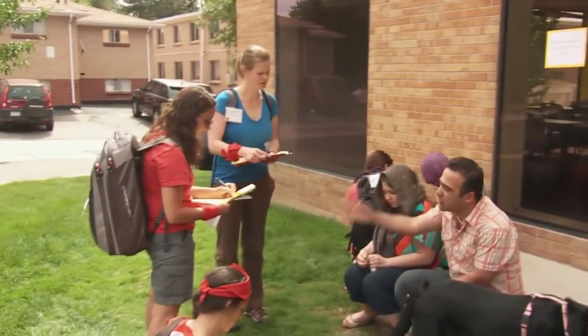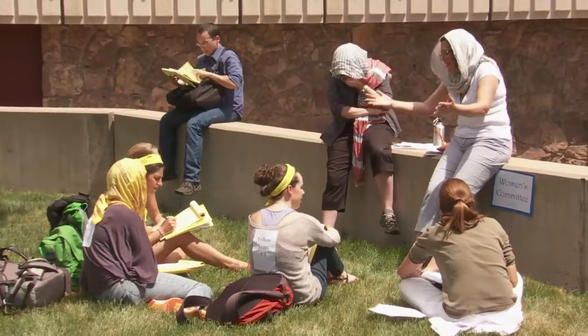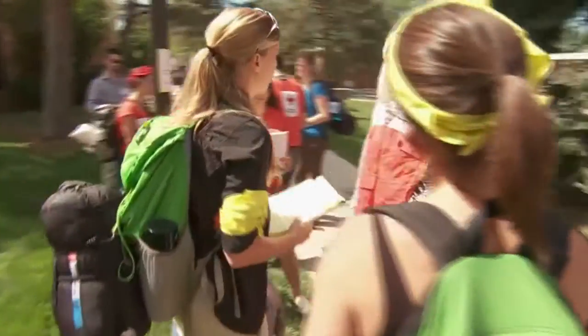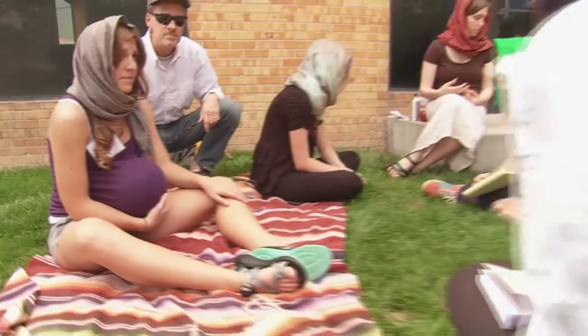They're talking to IDPs, they're talking to women's committee members, local government officials, the Red Cross and Red Crescent Society, and this information that they're collecting should then inform the proposal that they will pitch to the donor panel in the morning.